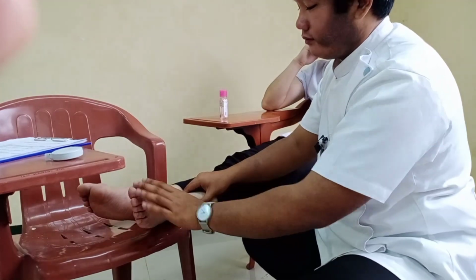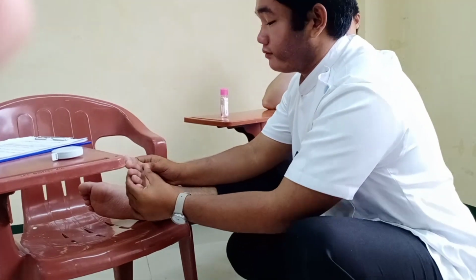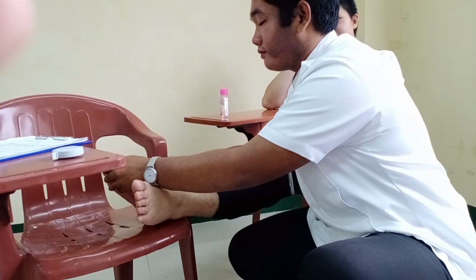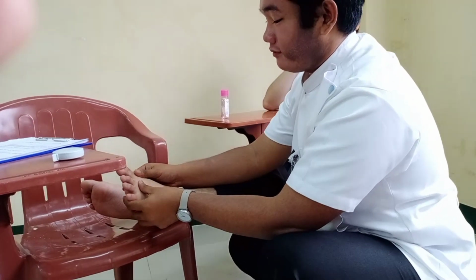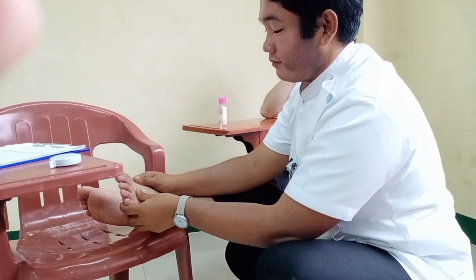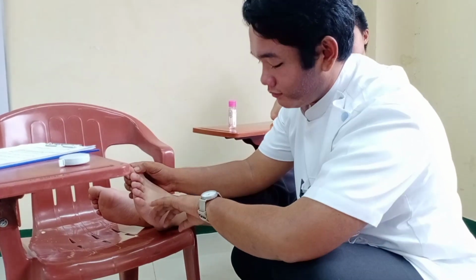Inspect the nail plate shape, texture, nail bed color, and the tissue surrounding the nails. This provides information on perfusion and oxygenation status. Test capillary refill by pressing on the nail and releasing.